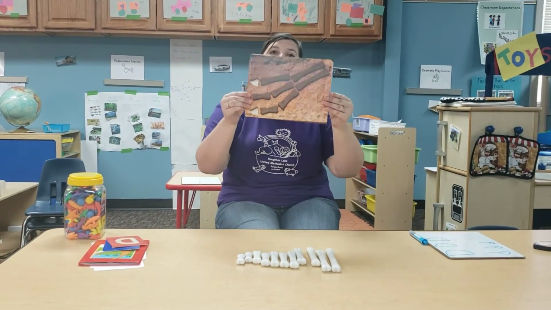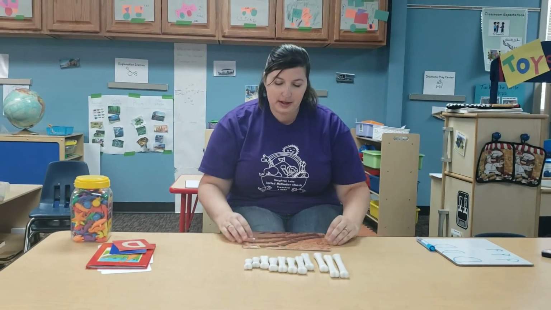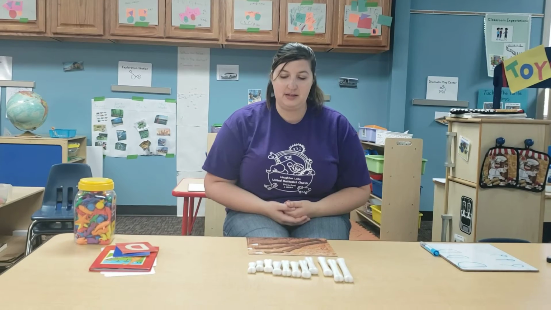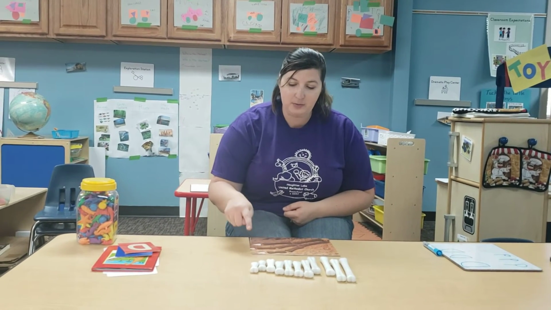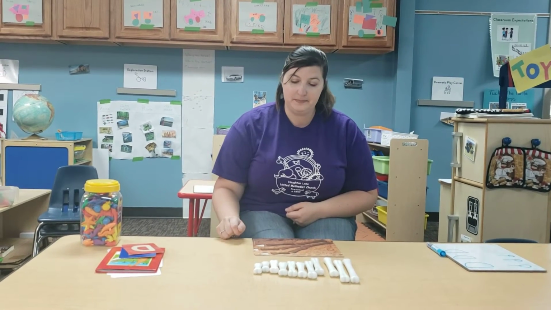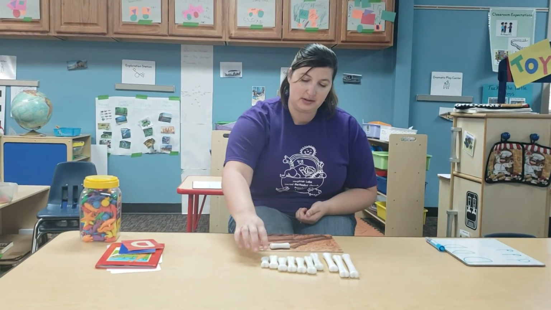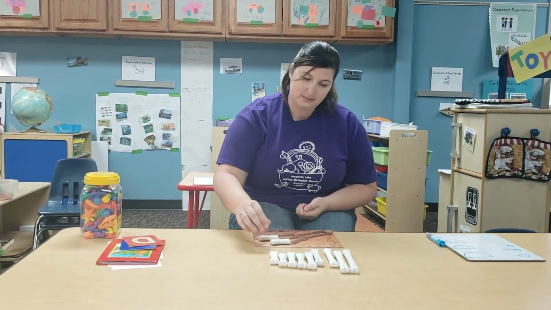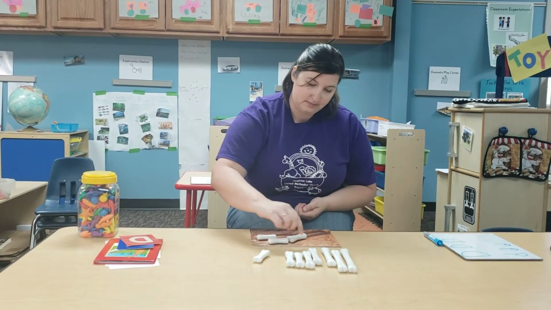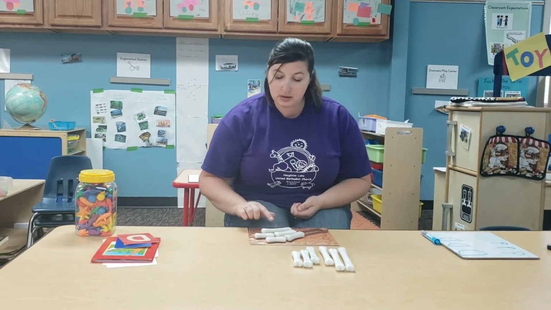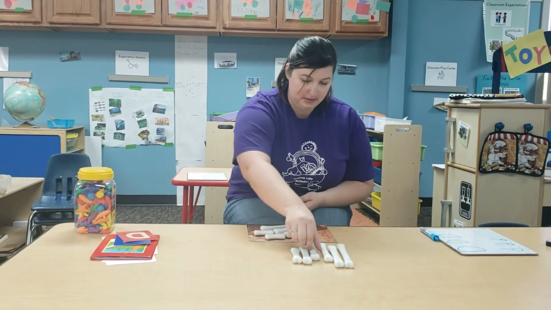But let's look at this. This looks like a foot. And what we're going to do is I'm going to find how many bones it took to make this foot. I see that we already have 1, 2, 3. And then all I'm trying to do is match up sizes to the pictures. That one's a little, oh, no, it fit, good.